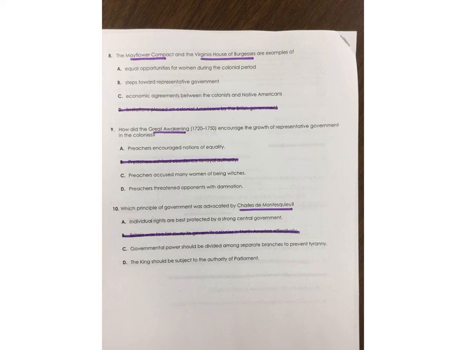Number 9. How did the Great Awakening from 1720 to 1750 encourage the growth of representative government in the colonies? A. Preachers encouraged notions of equality. C. Preachers accused many women of being witches. D. Preachers threatened opponents with damnation.